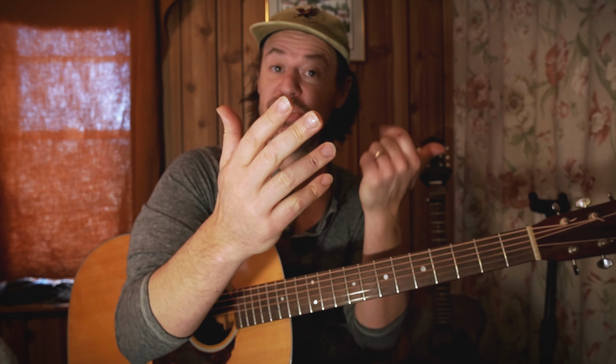Now, say we're in the key of A. There are sharps in the key of A: A, B, C sharp, D, E, F sharp, G sharp, back to A. So let's find out what the 4 chord is in A. A, B, C sharp, D. So D is my 4 chord. I can minor that. Take my F sharp, make it an F natural. And there's my minor 4 chord.